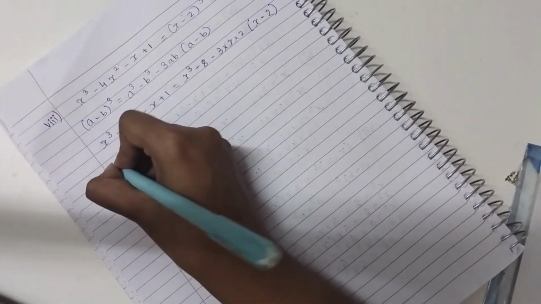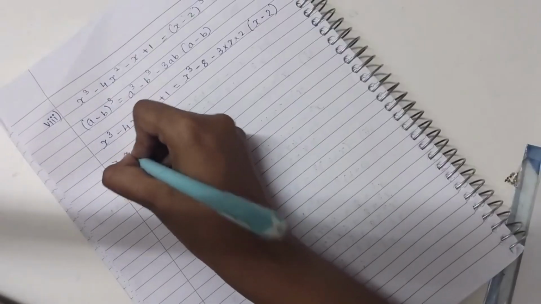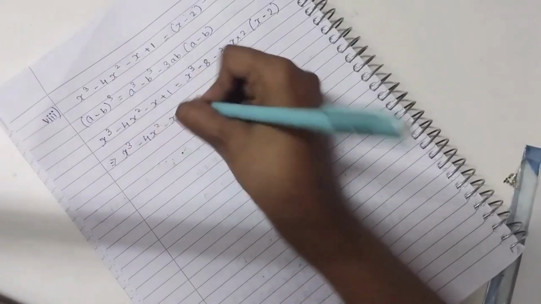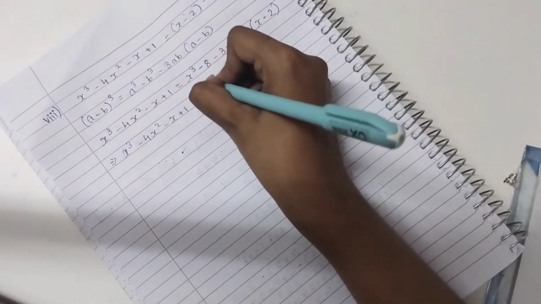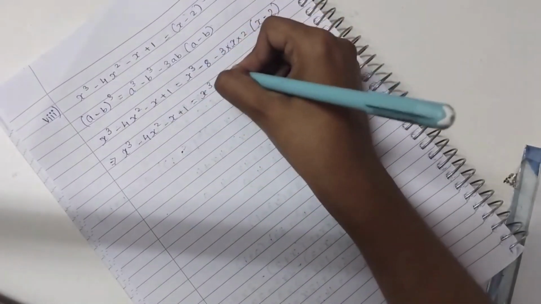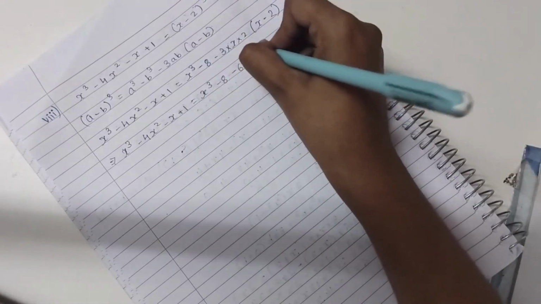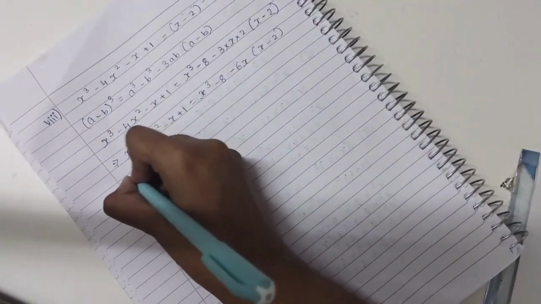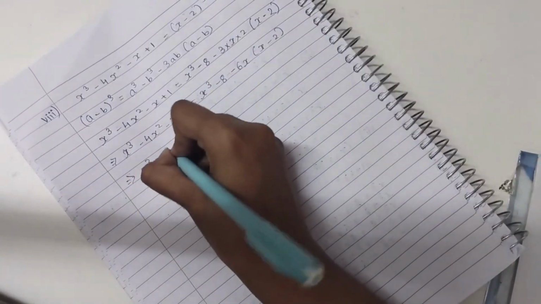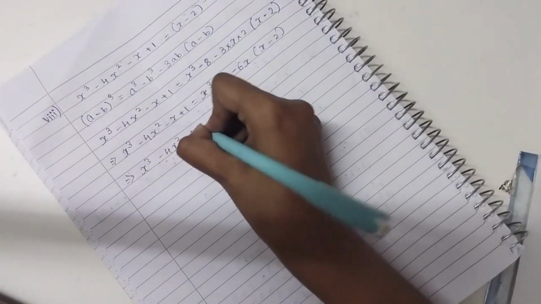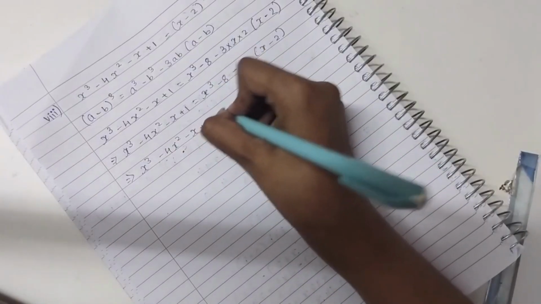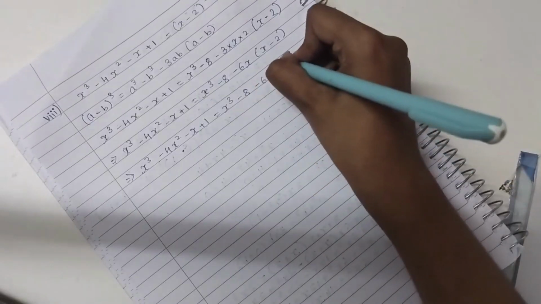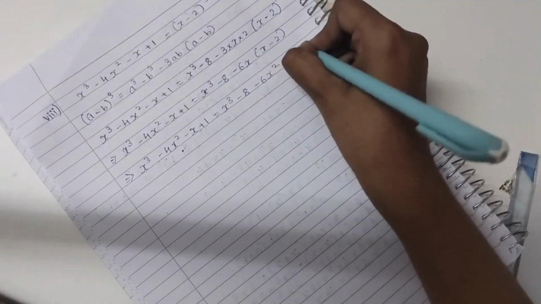So we can further simplify this by writing it as x cubed minus 4x squared minus x plus 1, which is equal to x cubed minus 8 minus 6x times x minus 2. That gives x cubed minus 4x squared minus x plus 1, which is equal to x cubed minus 8 minus 6x squared plus 12x.